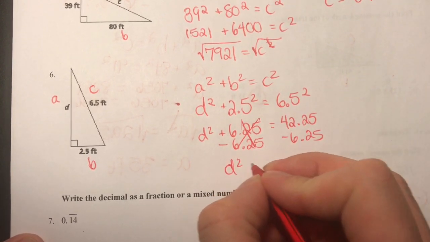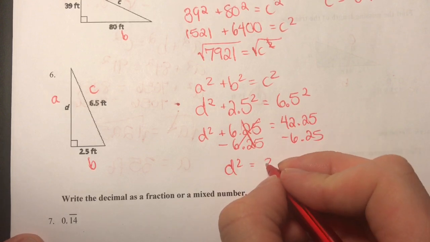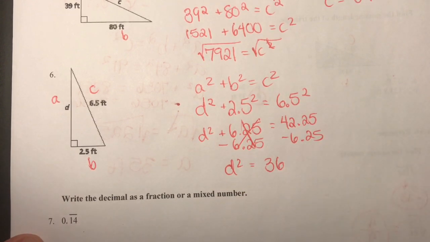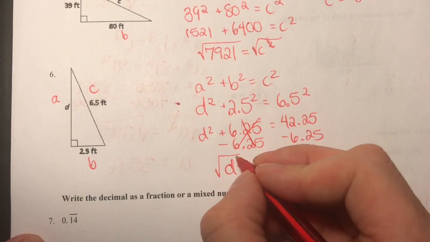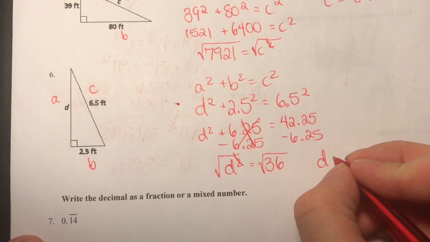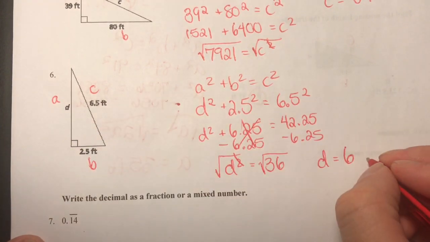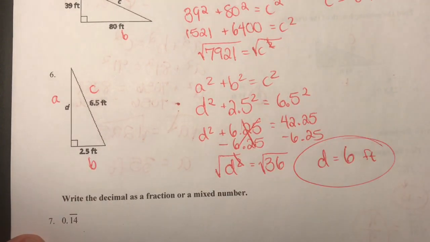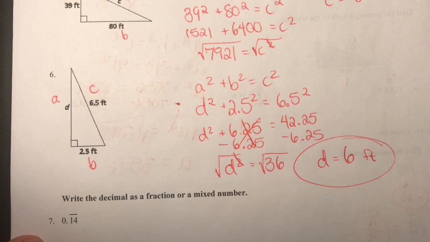By doing that, I could say 42.25 minus 6.25, which is 36. Now, why does that make me happy? Because if I square root both sides, the square root of 36 is 6. D equals positive 6 feet. Again, normally if I was just doing math, I would put plus or minus 6, but I don't do that. It's just 6 because we're talking about real life stuff here.